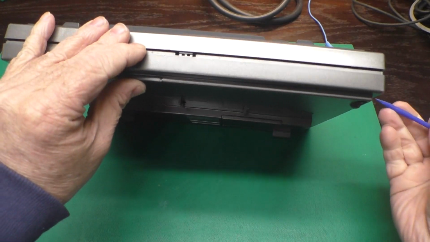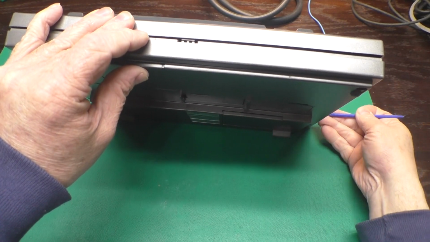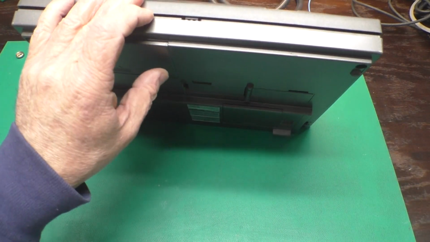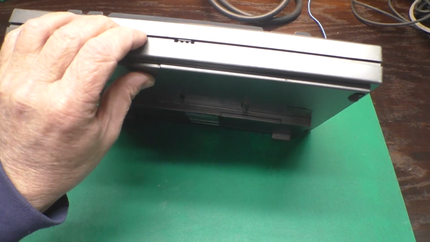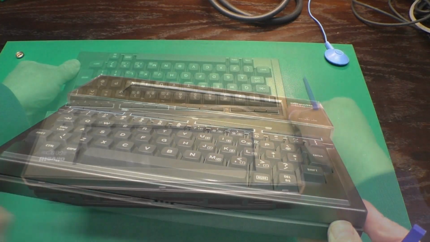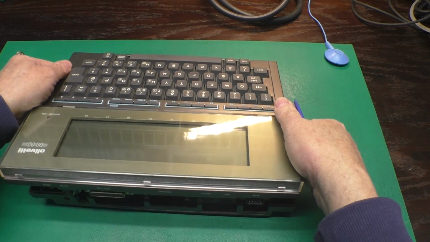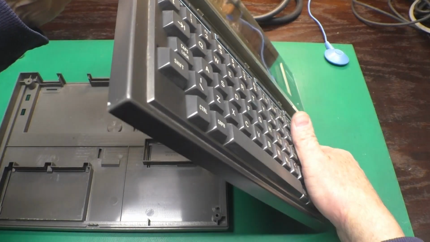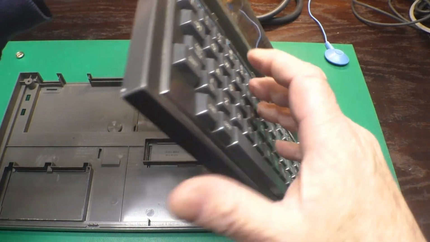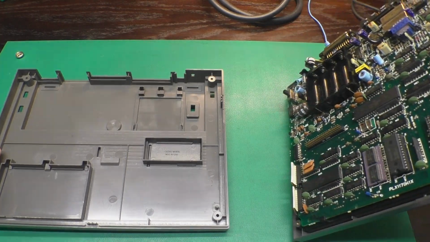I don't feel anything on the right side or the left side, so maybe there's something on the back. And, oh, there we go. We just need to hold our mouth just right. Okay, lift this up slowly. Ah, on this one, the bottom comes off as a unit.